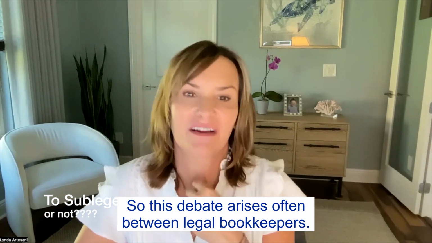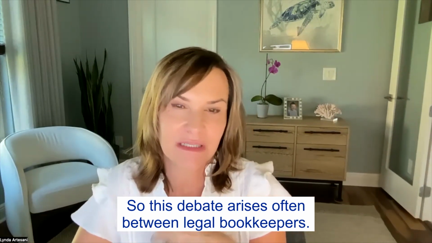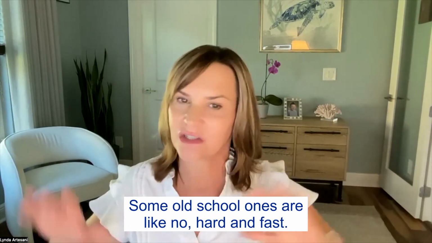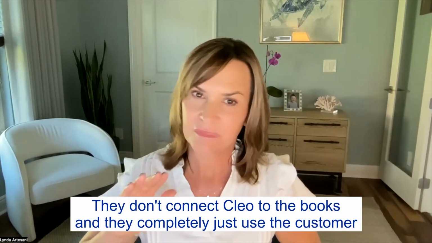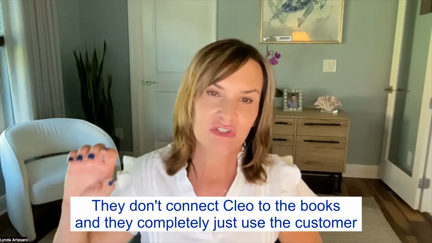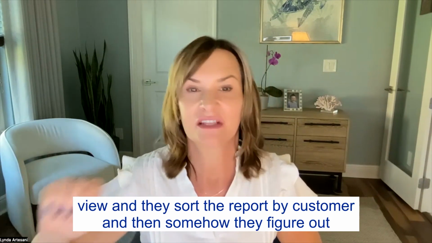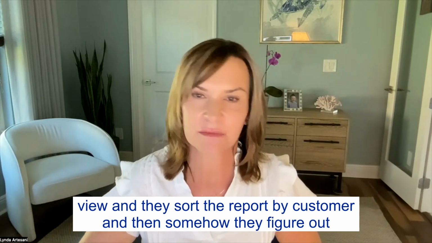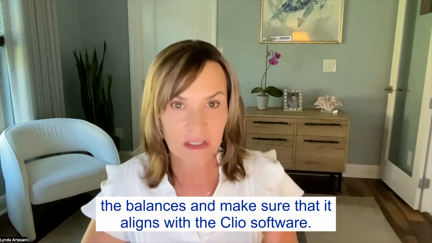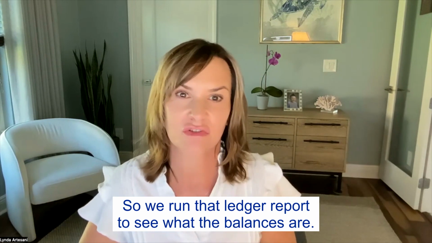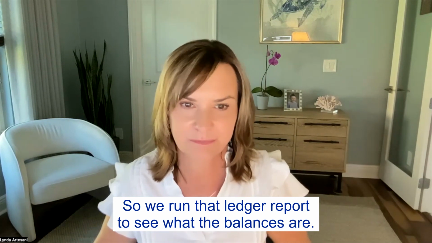So this debate arises often between legal bookkeepers. Some old school ones are like, no, hard and fast. They don't connect Clio to the books, and they completely just use the customer view, and they sort the report by customer, and then somehow they figure out the balances and make sure that it aligns with the Clio software. So we run that ledger report to see what the balances are.